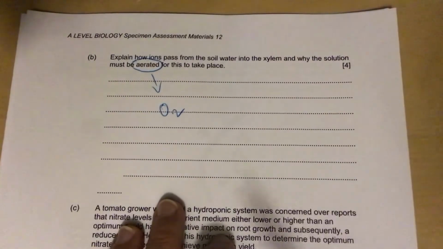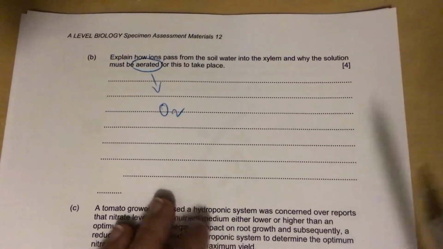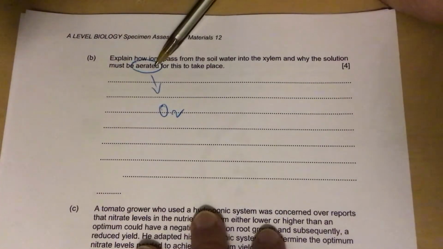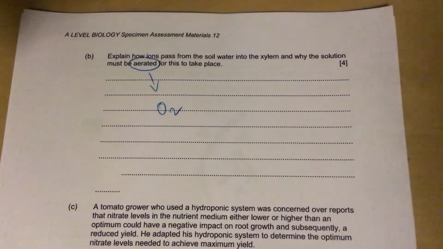It's one of those keywords. If an exam paper question is phrased in that way, avoiding saying something specific, think through what is actually in air. Is it oxygen, is it nitrogen, is it carbon dioxide? What is it that you want from the air?